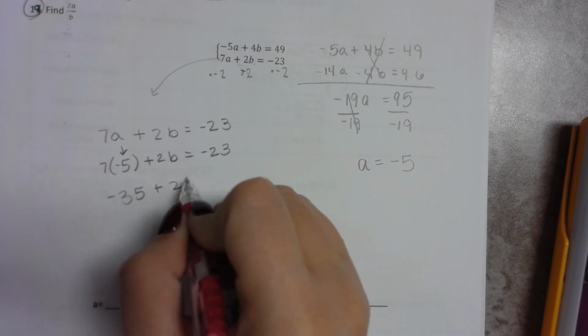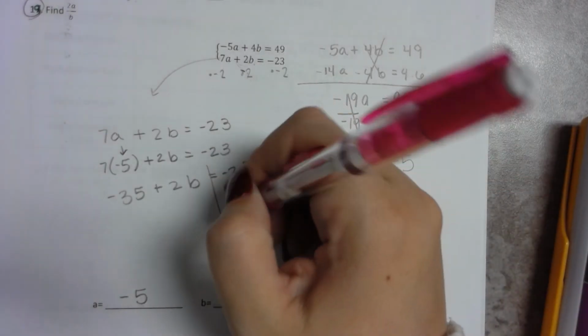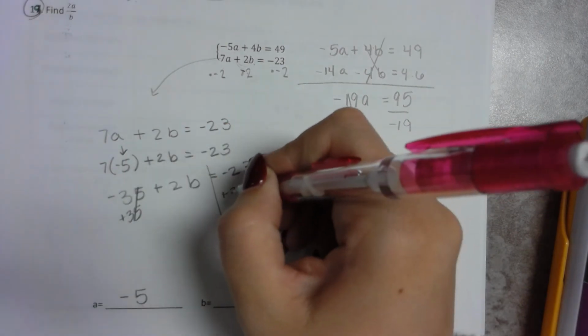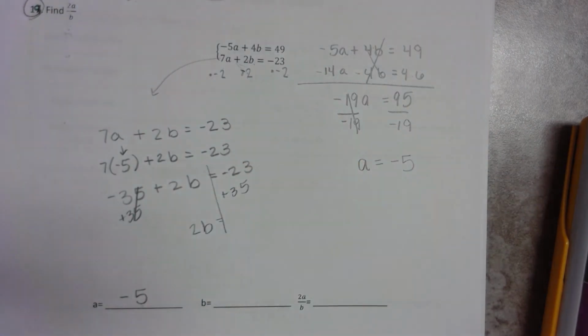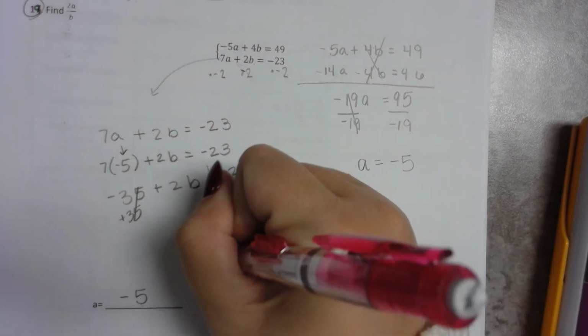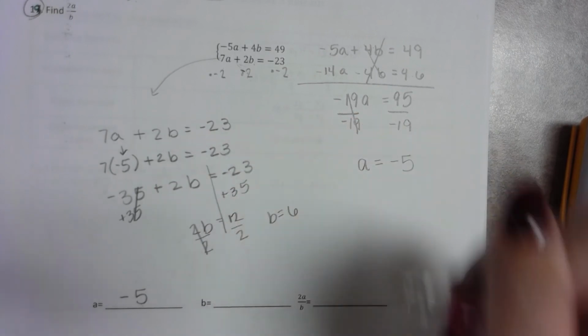That gives us negative 35 plus 2b equals negative 23. Now if I want to start solving, to move a negative 35, I need to add it. So that gives me 2b equals negative 23 plus 35. That gives us 12. Divide by 2, divide by 2, b is 6.